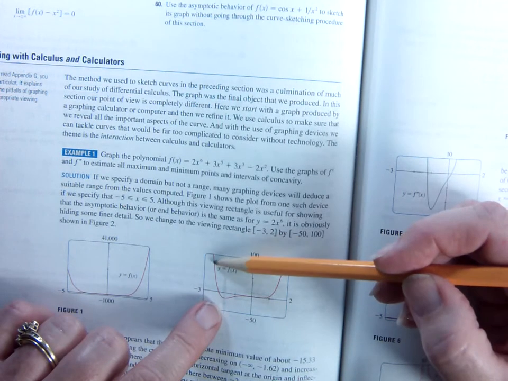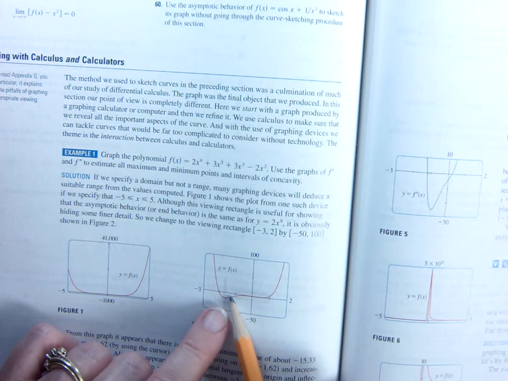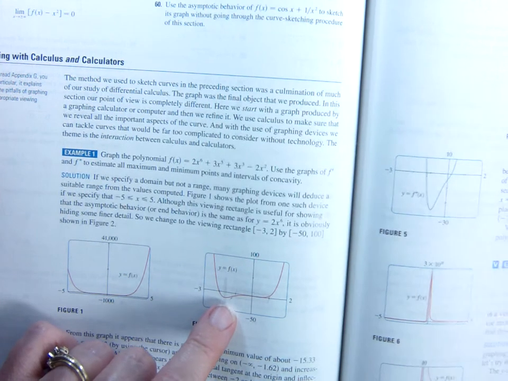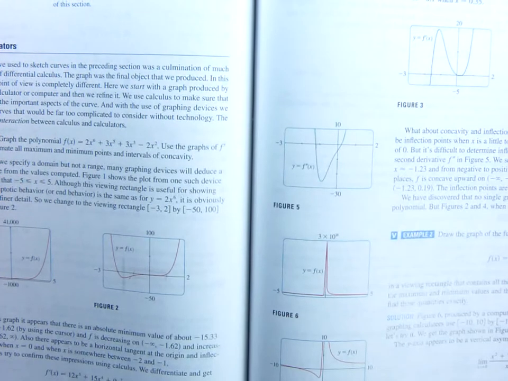So if I'm looking at this, I see that it is in fact concave up until I get to this point about over here where it switches from concave up to concave down. That's about 1.2-ish, and that's about 1.2-ish in the same place. Okay, so that's how you can use your graphs in your graphing calculator to check your main graph.